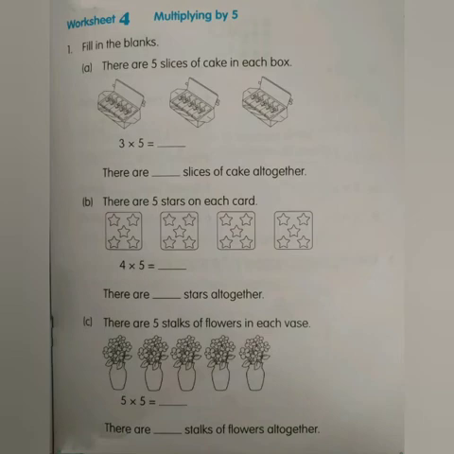Now let's take a look at this worksheet and fill in the blanks. There are 5 slices of cake in each box, so 3 times 5. What's the answer? There are 15 cakes altogether. Let's check the stars. There are 4 cards with 5 stars, so 4 times 5 is 20. Now, there are 5 stalks of flowers in each vase, so we have 5 vases and 5 flowers. 5 times 5 is 25.